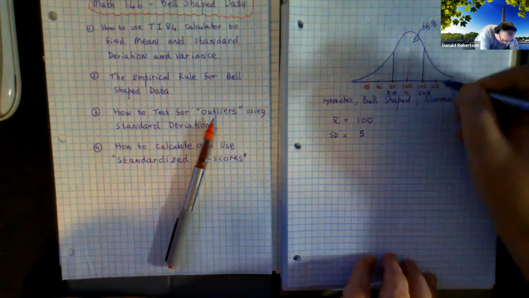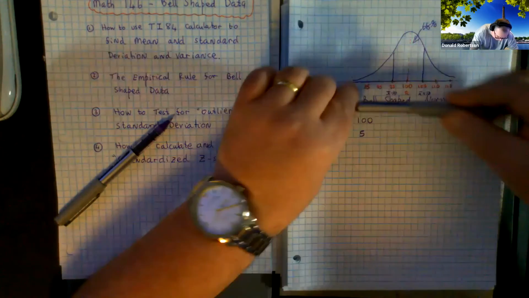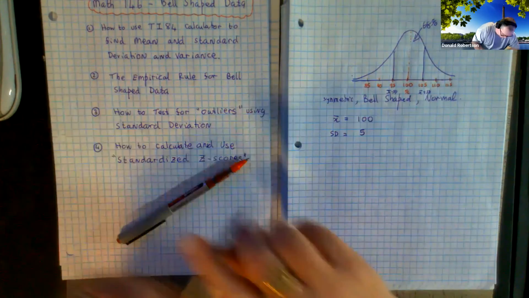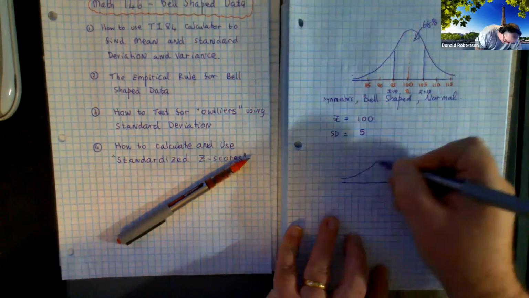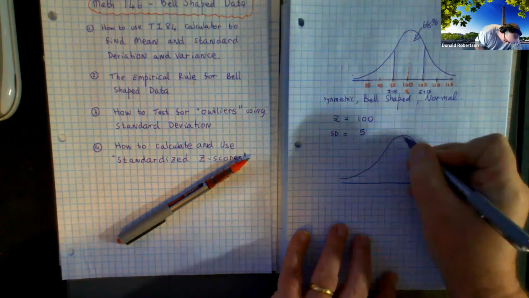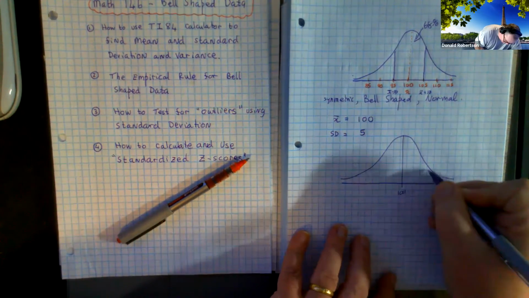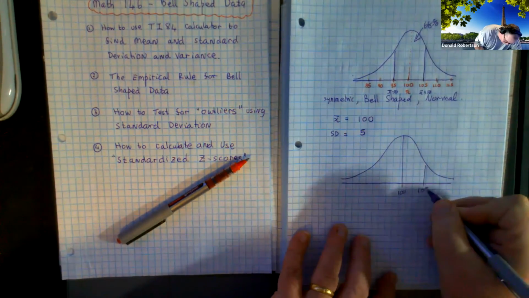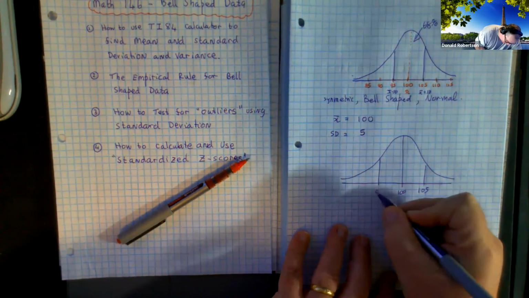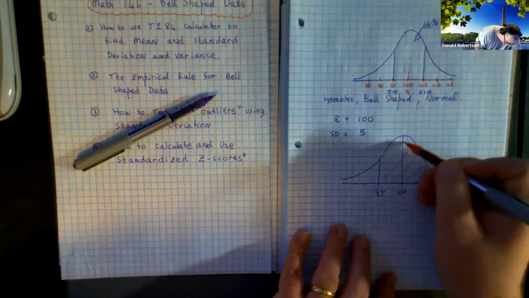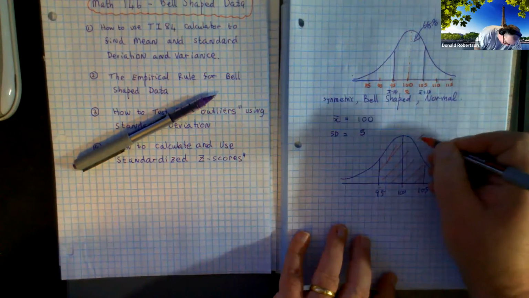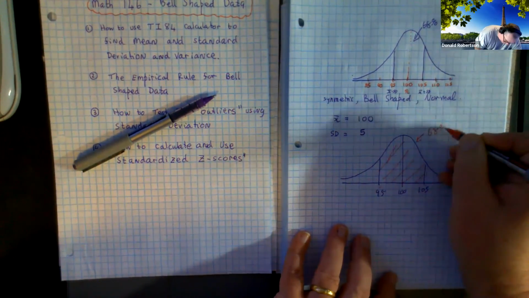If you go to 2 standard deviations, I wish I'd brought this down, but it's too late now. Oh, I can do this. I want some more room. Right, so there's the guy again. There's 100. And we've already done 105 to 95. And this chunk here, right, from there to there, has 68% of the data.